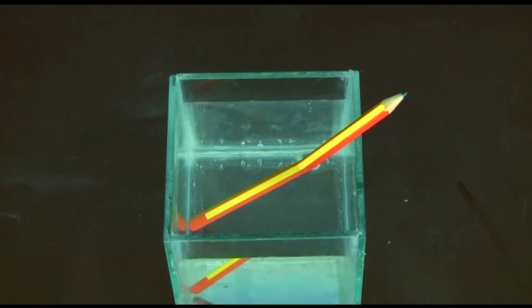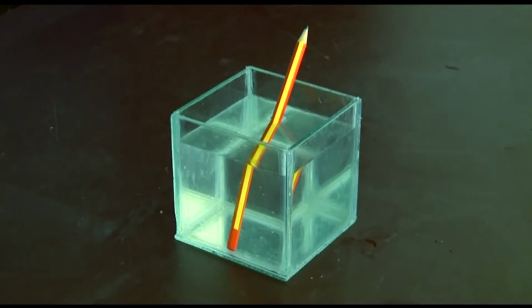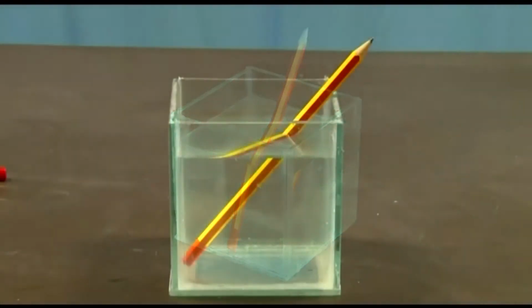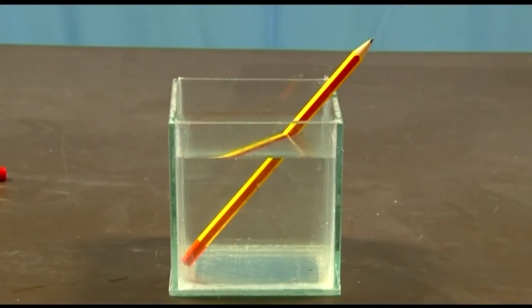This is the top view. Seeing from above the water surface, the pencil looks as if it is bent at the surface of the water. This is one view. We are seeing from some corner. This is another view.